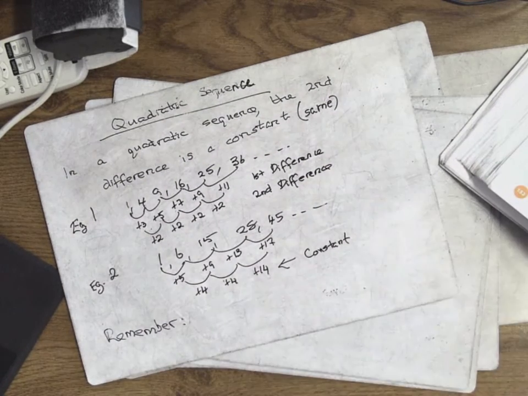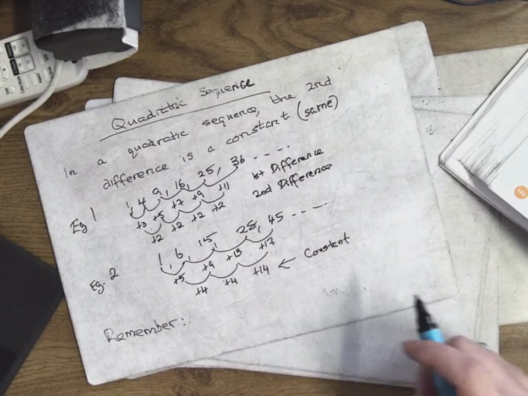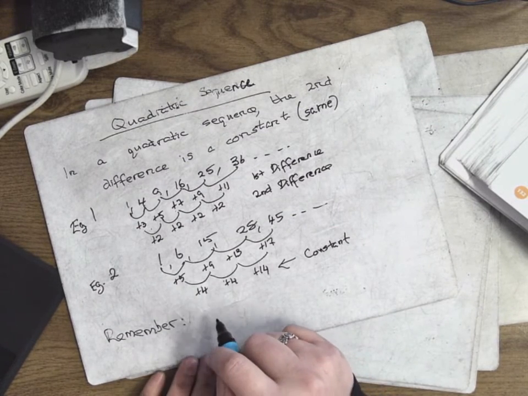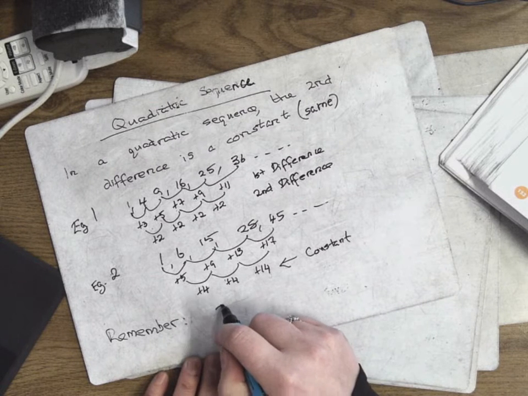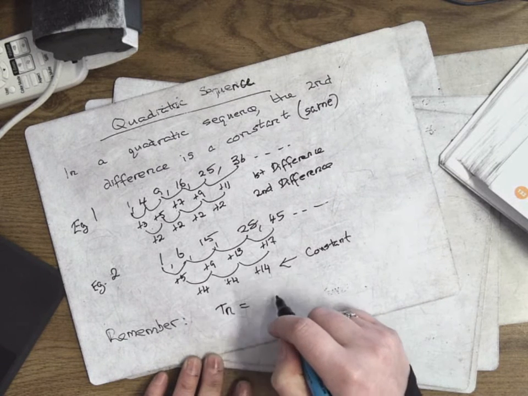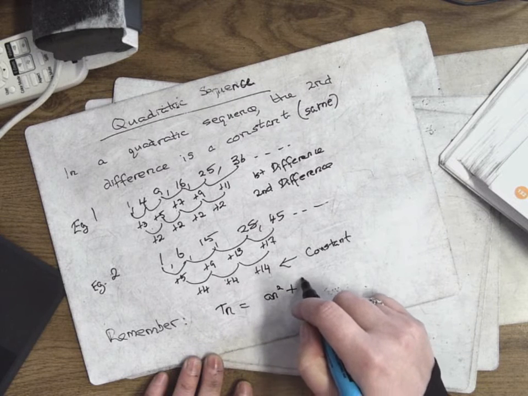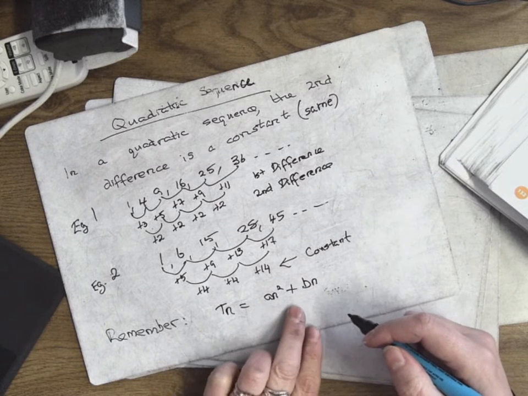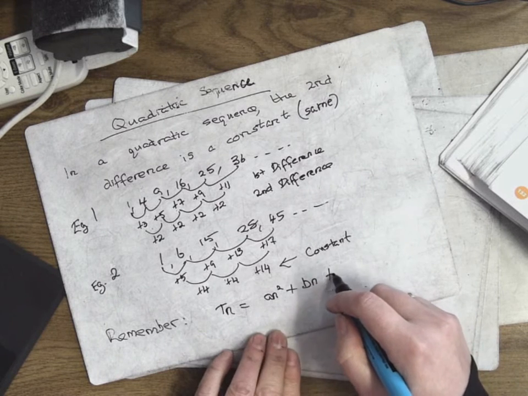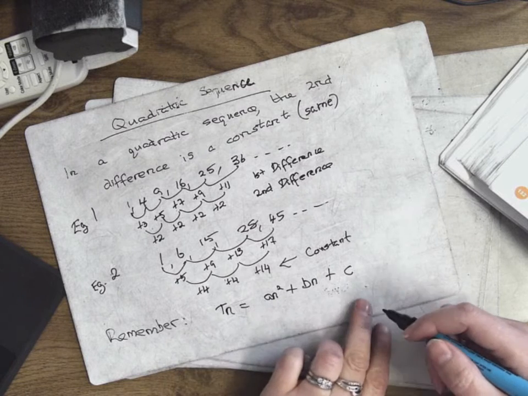Now, as I say, girls, you need to remember the next two bits of information I tell you. So the Tn for a quadratic sequence is equal to something n squared plus something n plus a number. So like it might be 3n squared plus 2n plus 1.